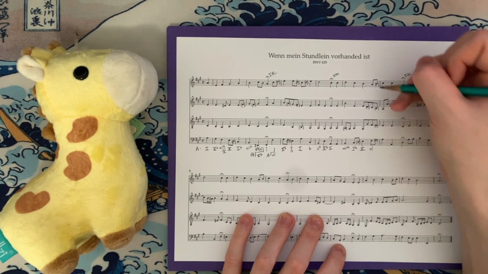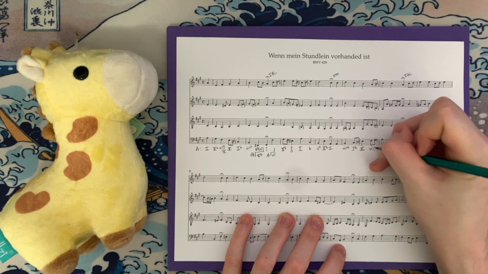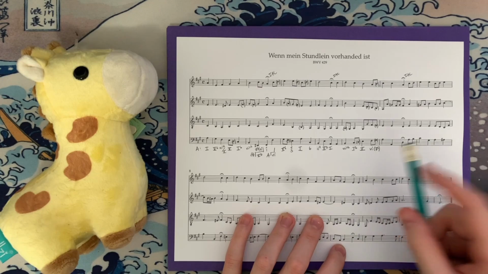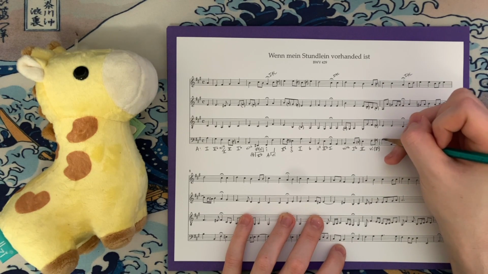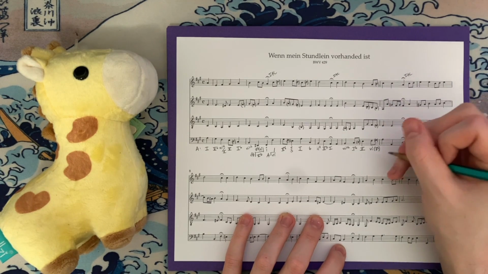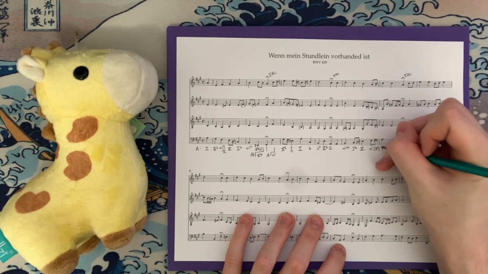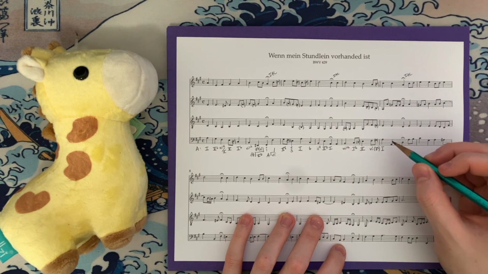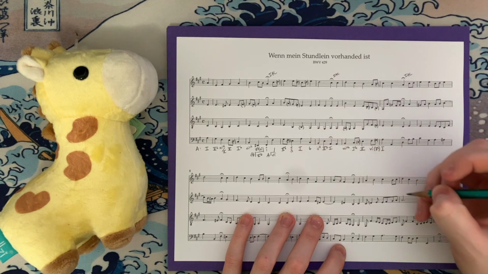G sharp, E, B, and B. In this case it can. That's E major over G sharp, so 5-6. And then we get A, E, A, and C sharp. That is a tonic triad, root position. Then the alto leaps up an octave, kind of mimicking what happened in the tenor.